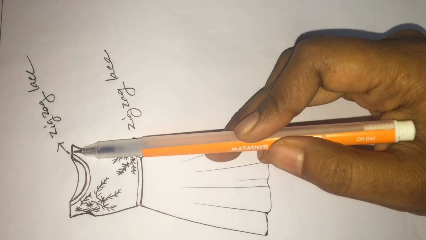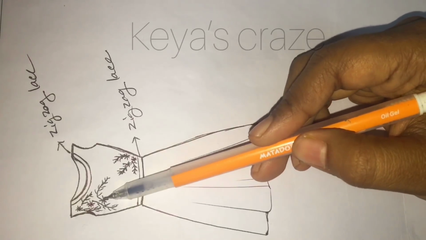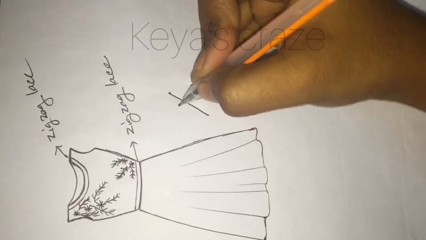Here you can see the drawing of the baby dress, some flowers and leaves. Now I will show how to draw the design.